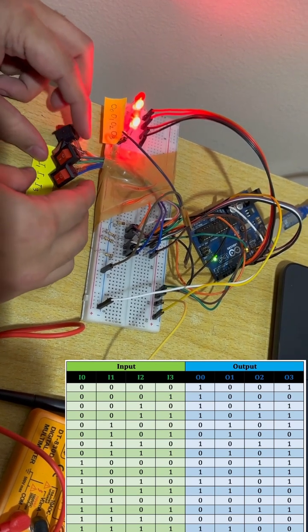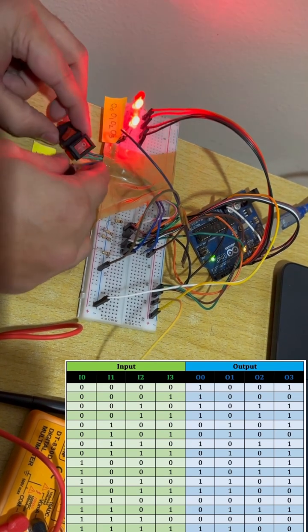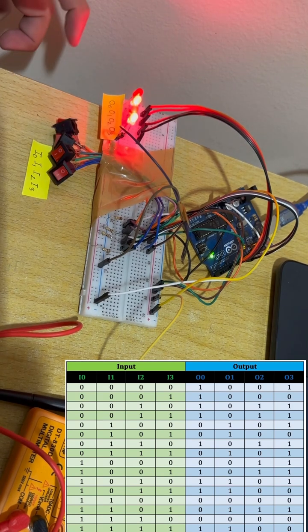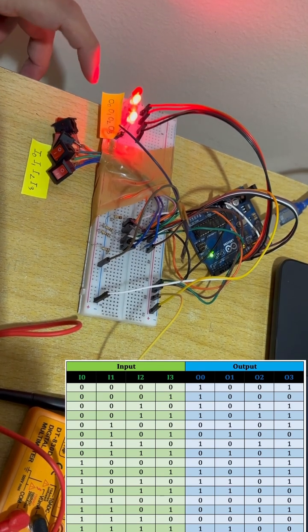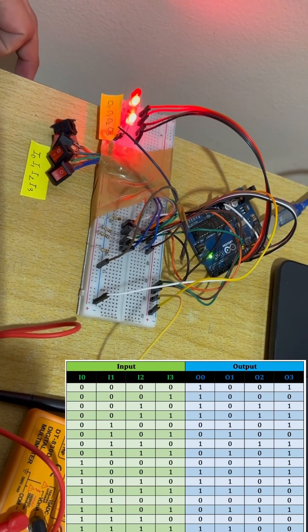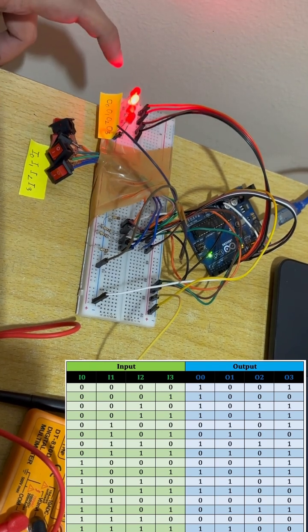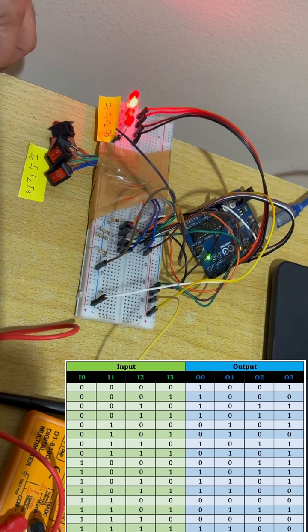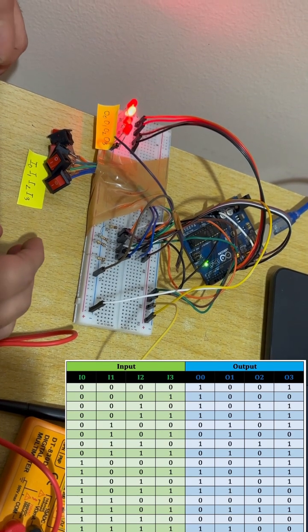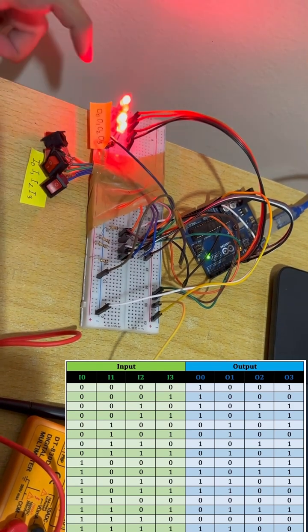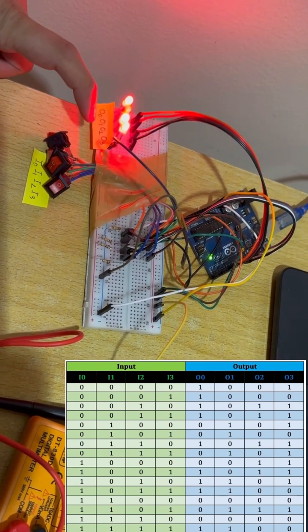For the fifth input, the output is 0101. For the sixth input, the output is 0100. For the seventh input, the output is 1011.